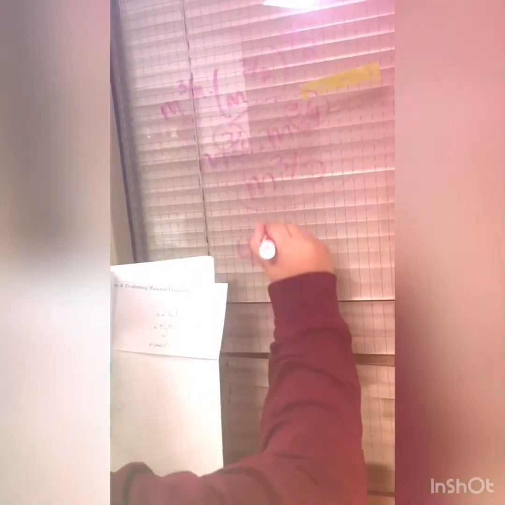Our next one is 4x^(1/2) times 2x^3, to the third power, over 3x^(5/3). First thing that she's going to do is take that 1/2 and add it to 3, because it's multiplication. Always start from the top and make your way down to the bottom. So she multiplied the 4 and 2 and got 8x.